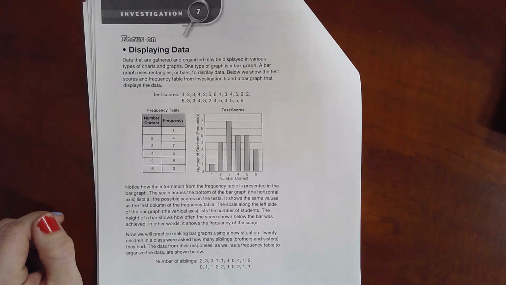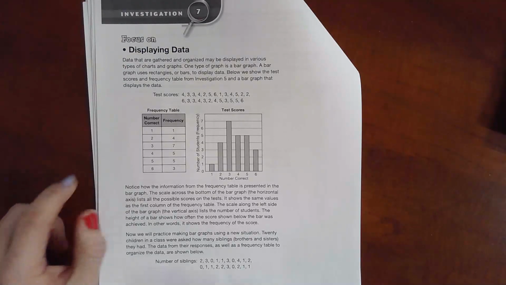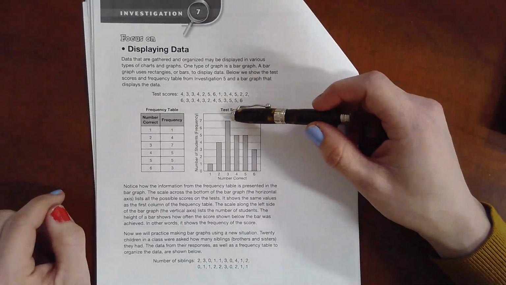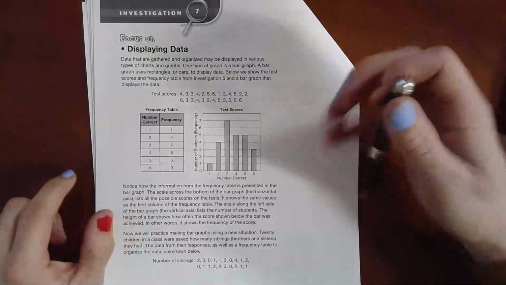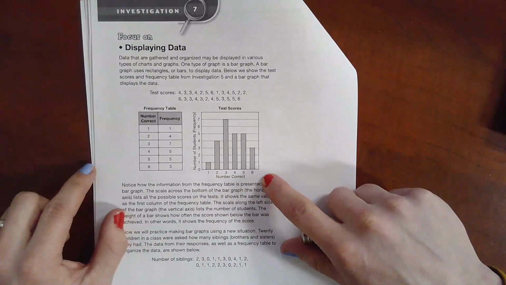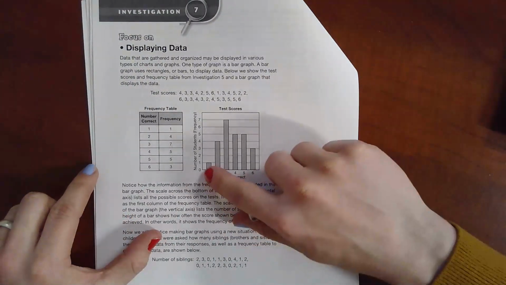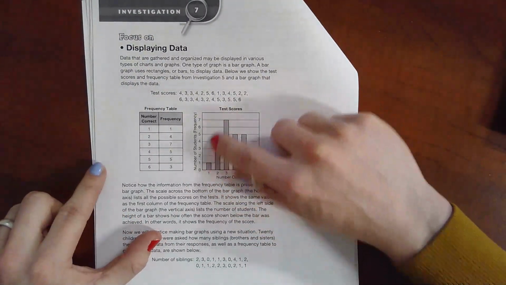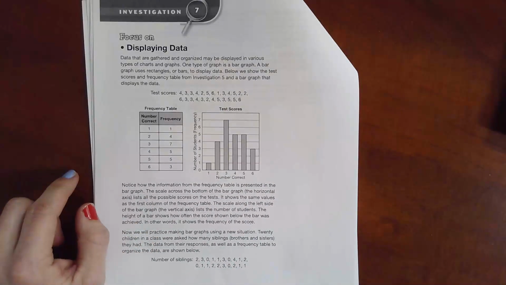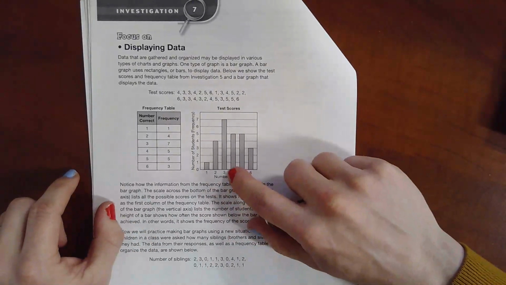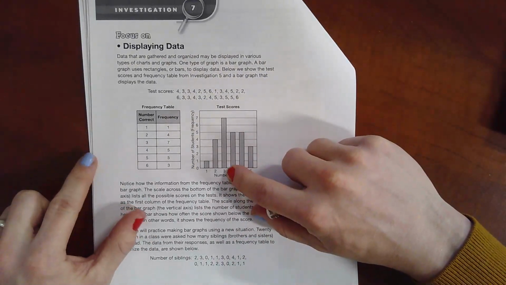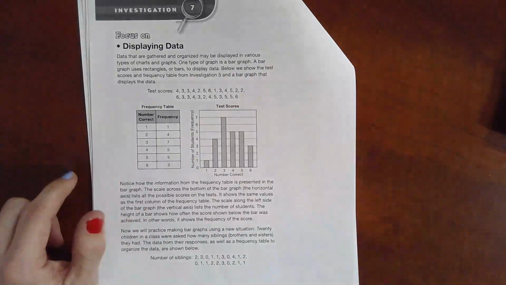The scale across the bottom, the horizontal axis, lists the possible scores on tests, and shows the same values as the first column in the frequency table. The scale along the left is the vertical axis. This is true for histograms or bar graphs, so it doesn't really matter. This is the number correct, and this is the number of students that got that correct. So you say 7 students got 3 correct.